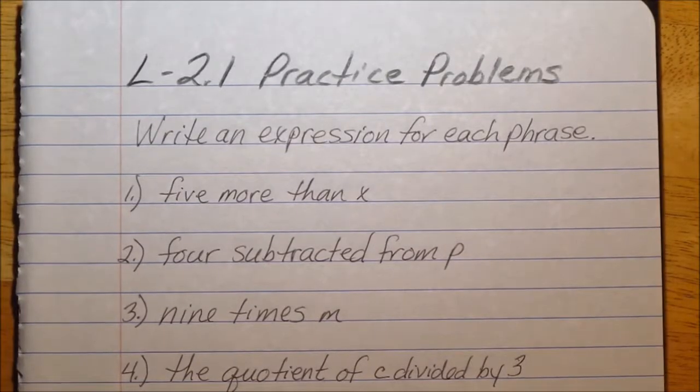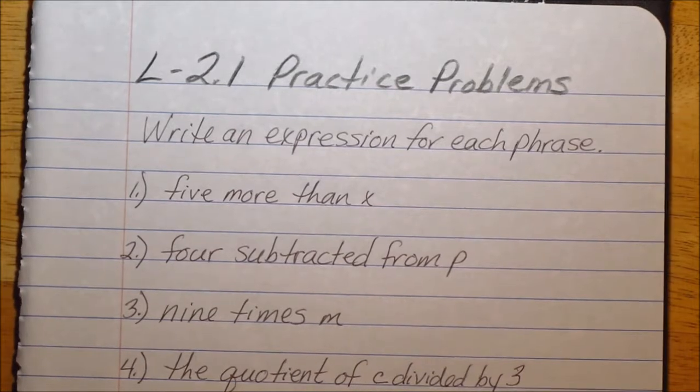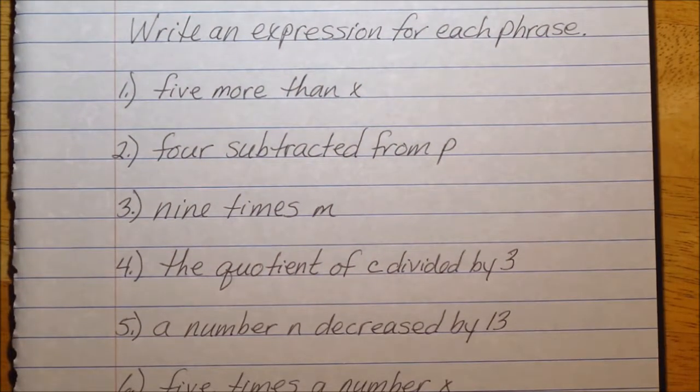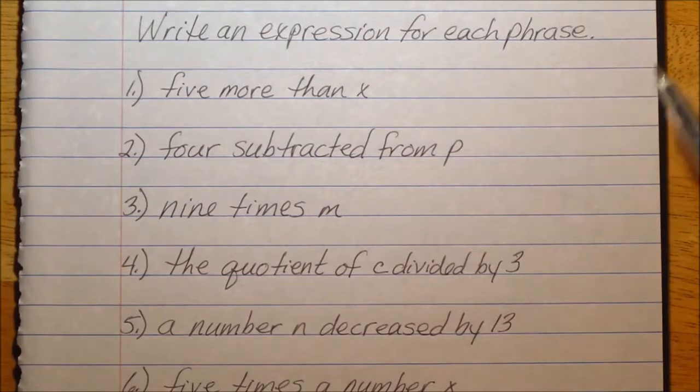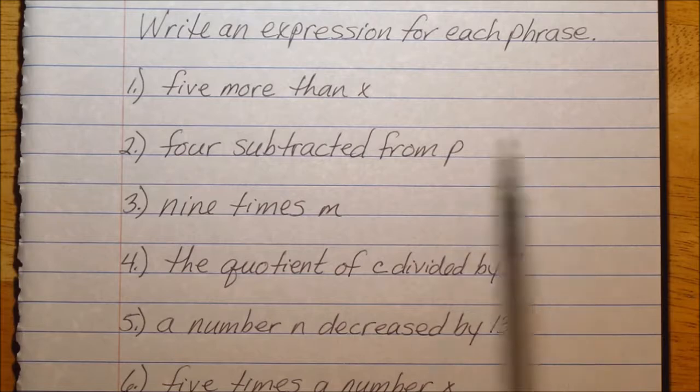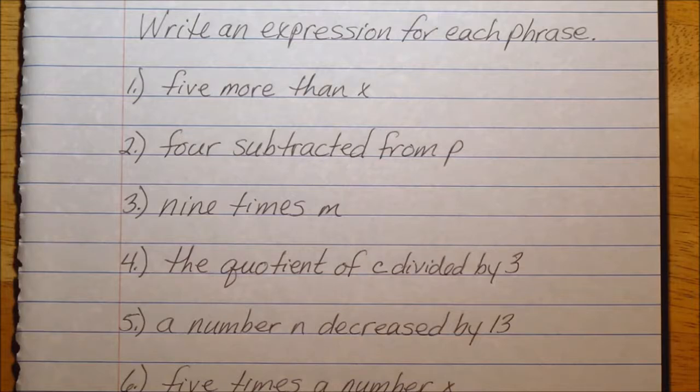Okay, so lesson 2.1 practice problems. There's 2 different kinds of problems that you'll be seeing on your worksheet, and I'm giving you a sample of each one of them in your practice problems here. So this first section here, the first 6 ones, is write an expression for each phrase. That's what we did in our notes. So you'll just read each one of them and then write out the algebraic phrase that these words are representing. And there's some addition, some subtraction, some multiplication, some division. So there's some practice in all of the operations for you.